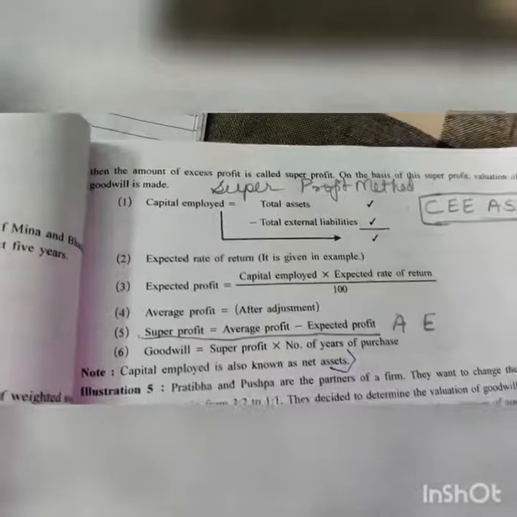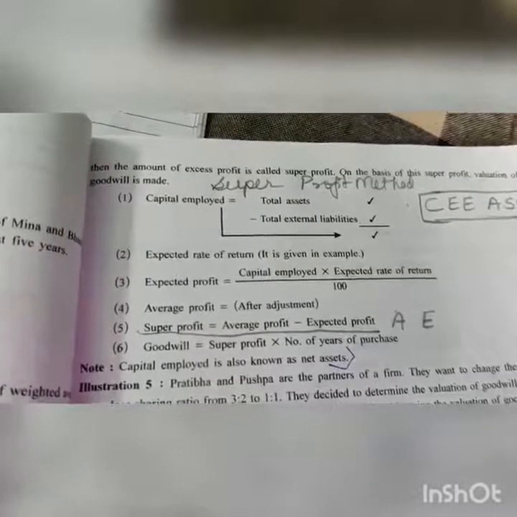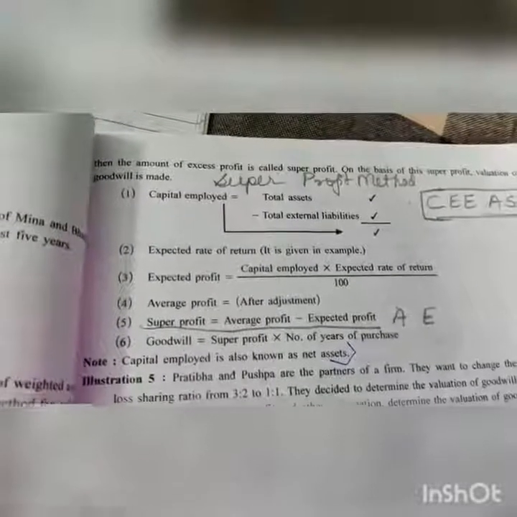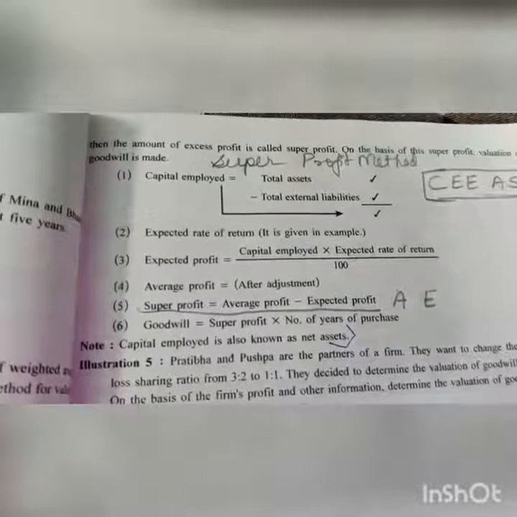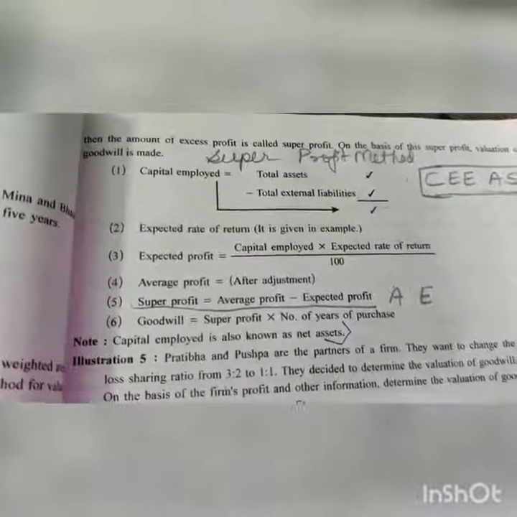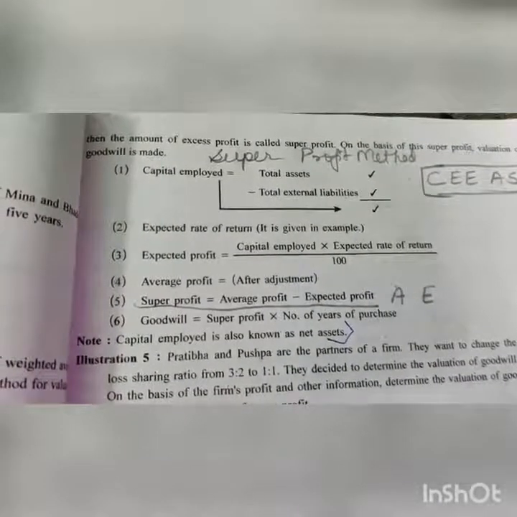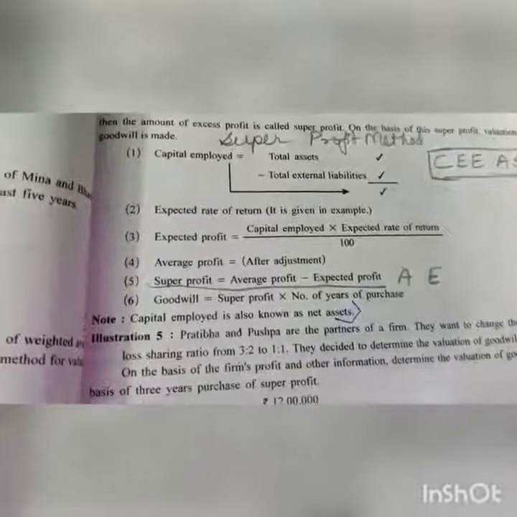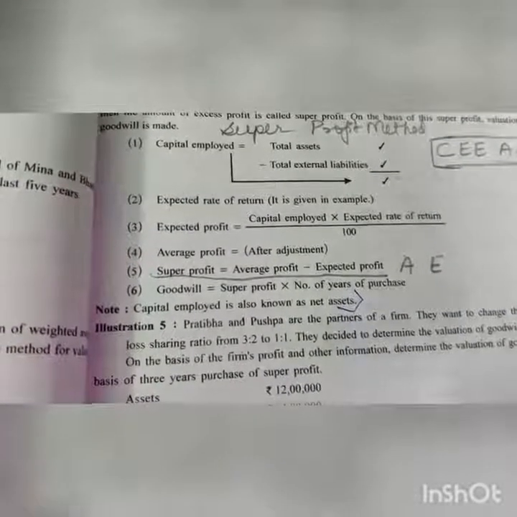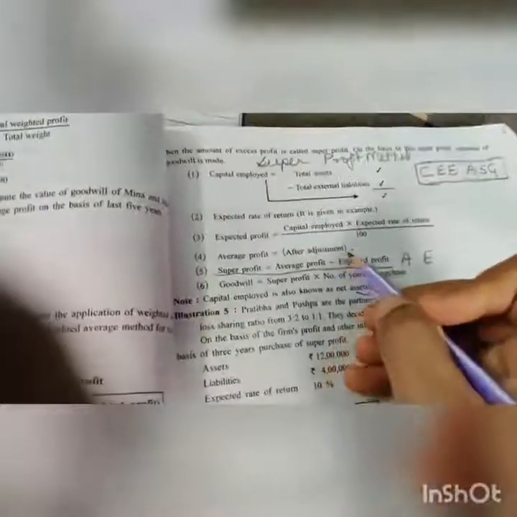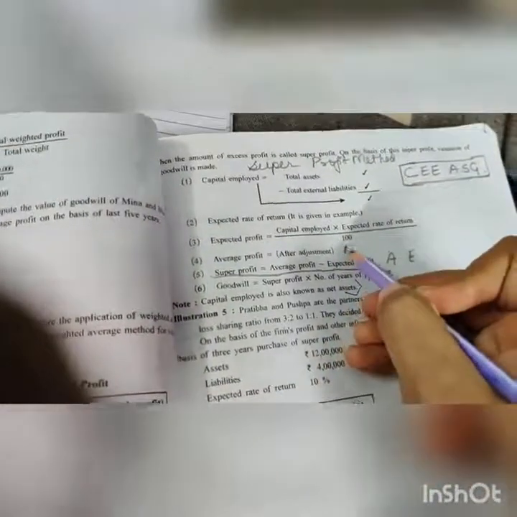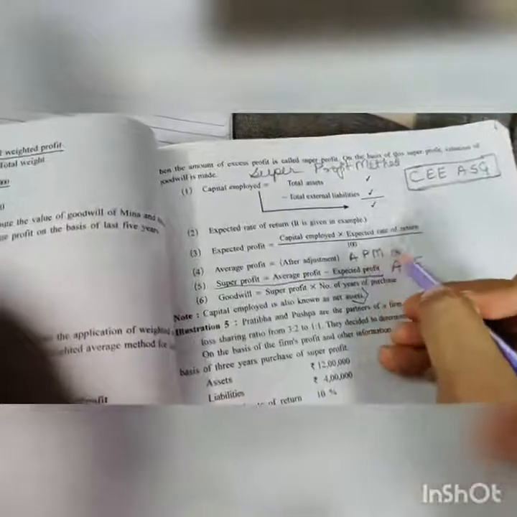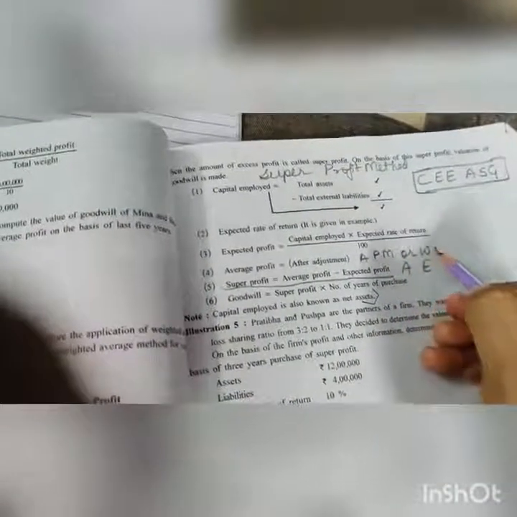Second, expected rate of return, which is already given in the question. Then third, expected profit. What is the formula of expected profit? Capital employed multiplied by expected rate of return upon 100. Fourth, average profit after adjustment. This average profit can be either by the average profit method or by the weighted average profit method, whichever is applicable.